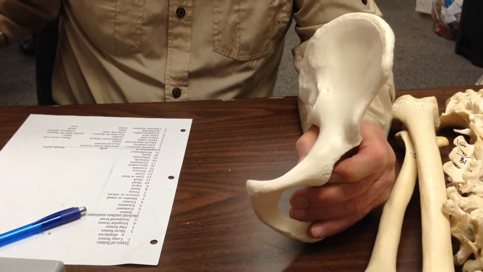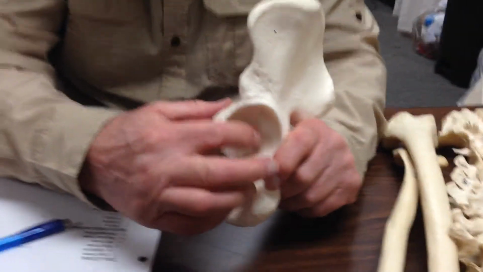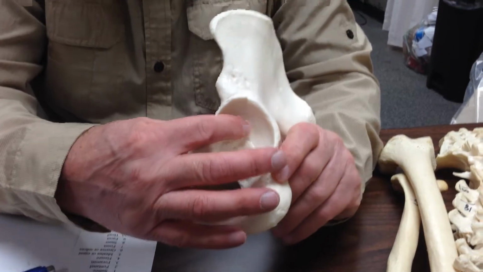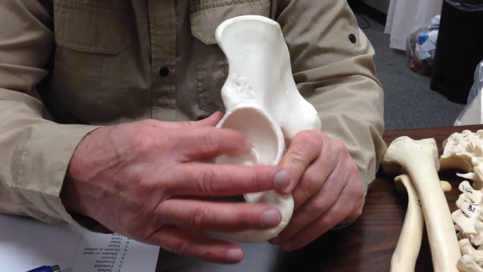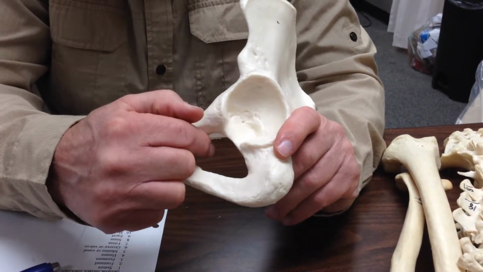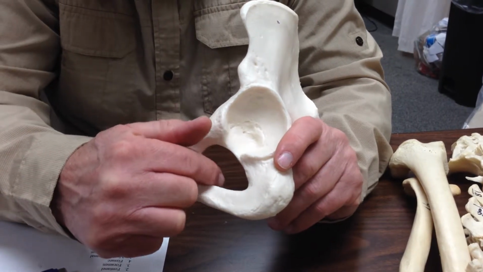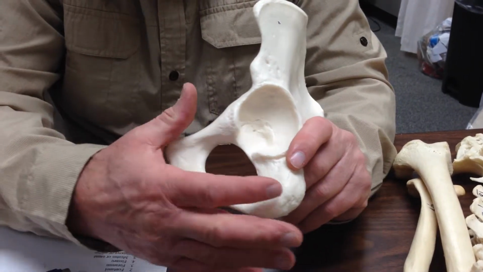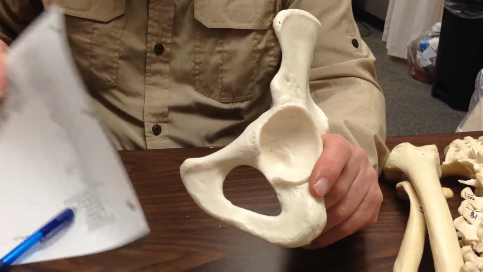The point of the connection to the femur bone is the acetabulum, and in the males, this acetabulum, this socket, is going to be larger than it is in females. This large opening here is what is called the obturator foramen, and in males this tends to be more rounded in shape. In females this tends to be more oval.